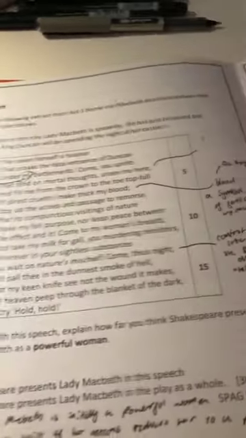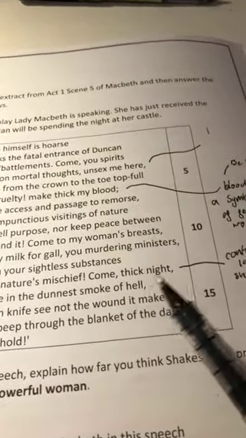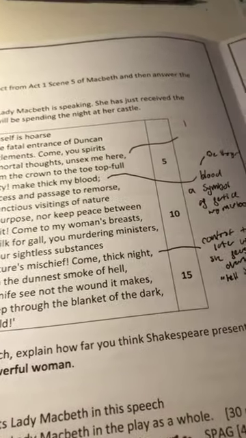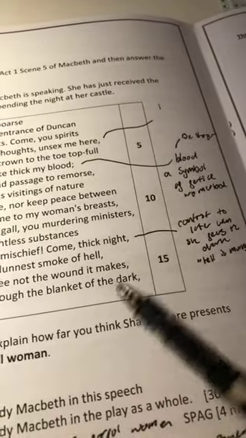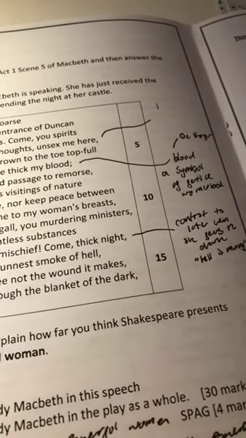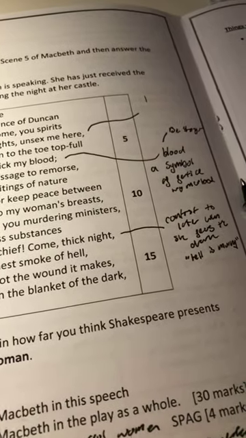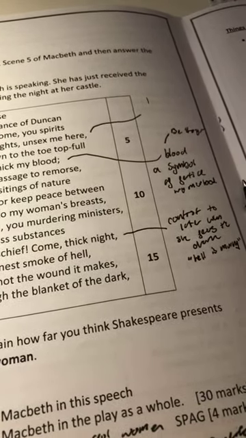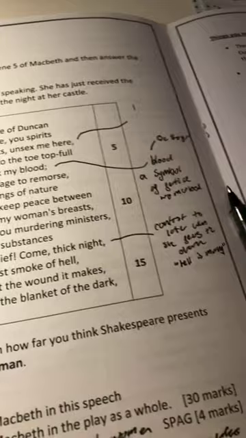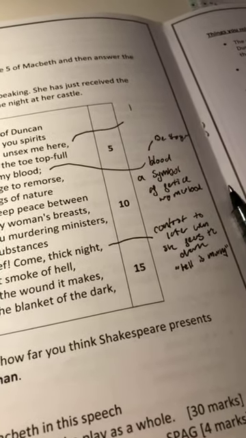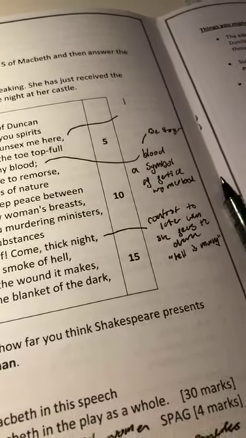The next one I picked out was "Come thick night", and I thought this one was interesting because it has a lot of echoes of the later scene Lady Macbeth has, where she is so fearful of the dark after her guilt has eaten up at her.